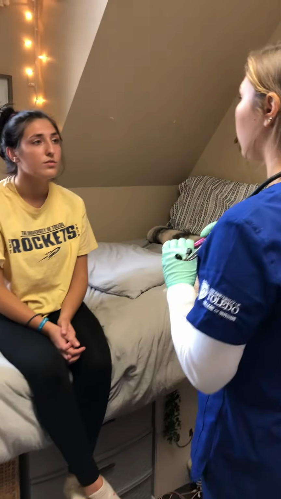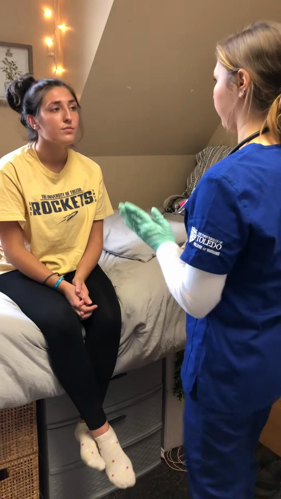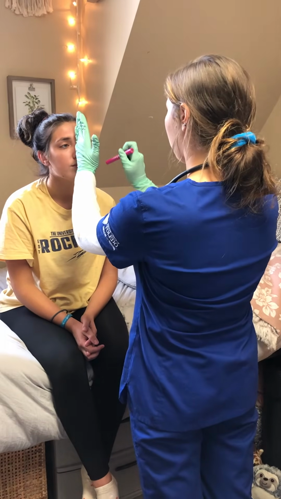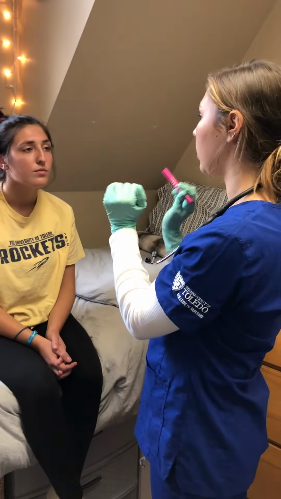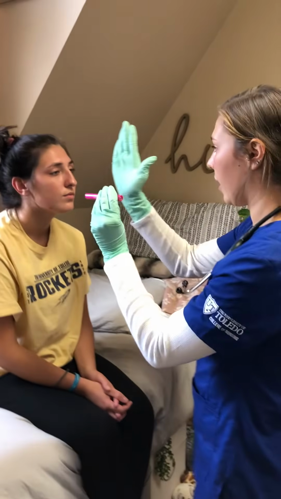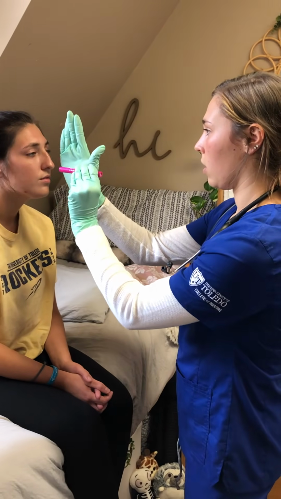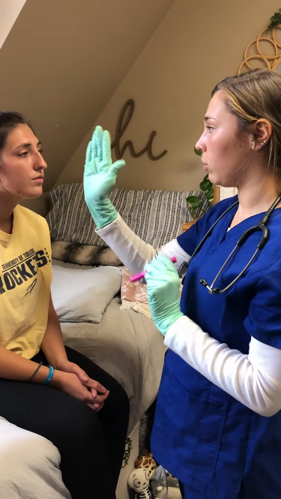Next, I'm going to do reactivity to light, to direct and indirect light. So I'm just going to shine this light in your eye and observe for constriction, okay? So first, the left eye. Okay, direct light to the left pupil. I observe constriction. So now to her right eye. Okay, so her right pupil also constricted when direct light was shown on it.